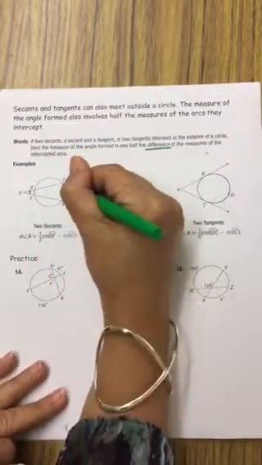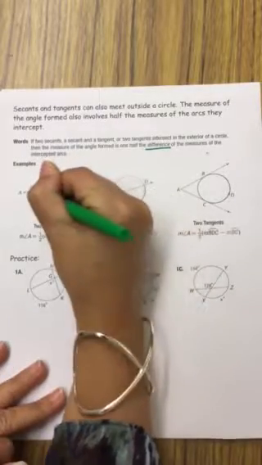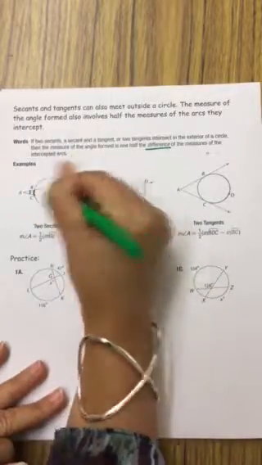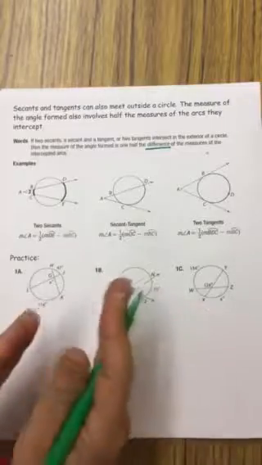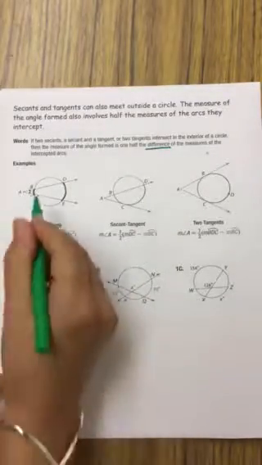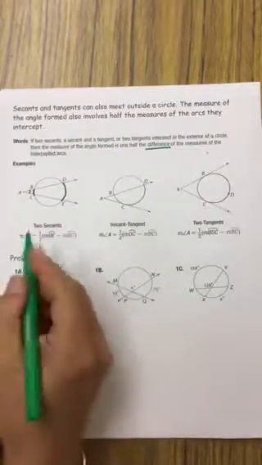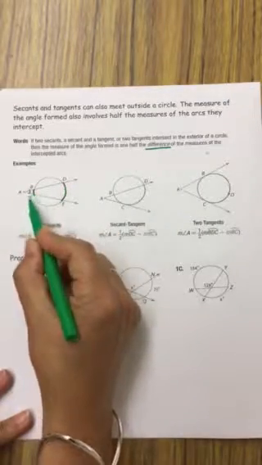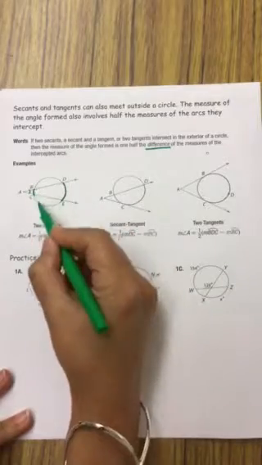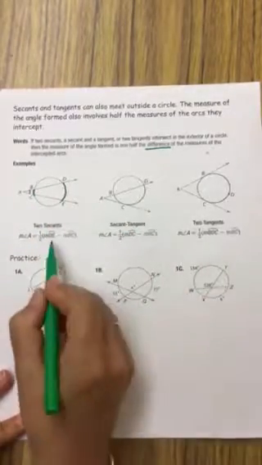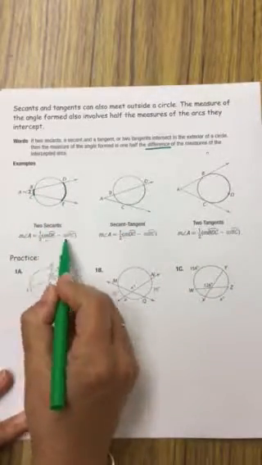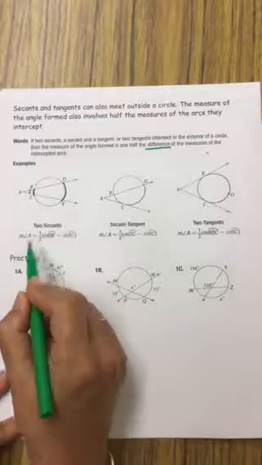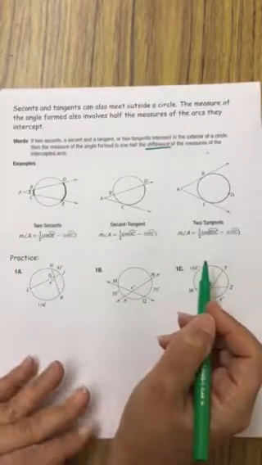The intercepted arcs would be DE and BC. Remember, it's always on the interior of the angle. So if you have two secants that intersect, it's half the bigger arc minus the smaller one. Always do the big one minus the small one, okay? So you find the measure of the big one minus the small one, and you take half of it, and that's what angle A equals.